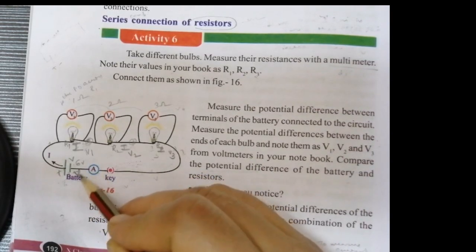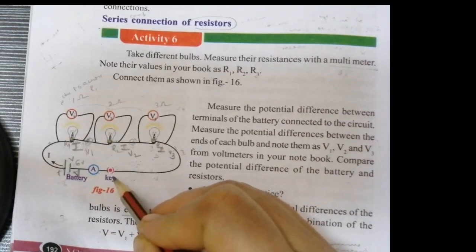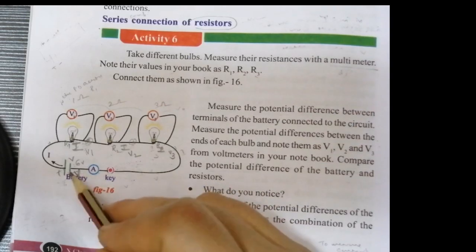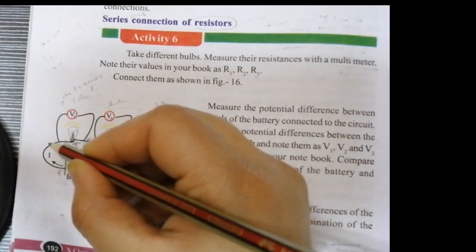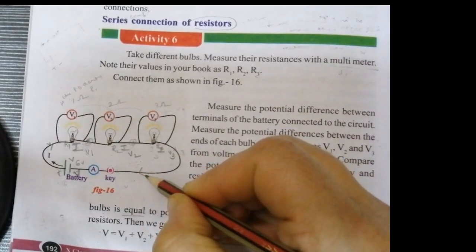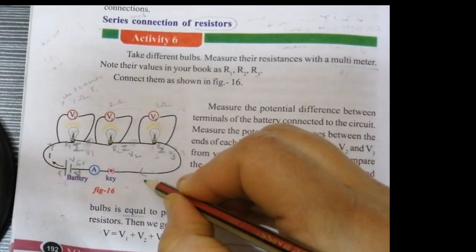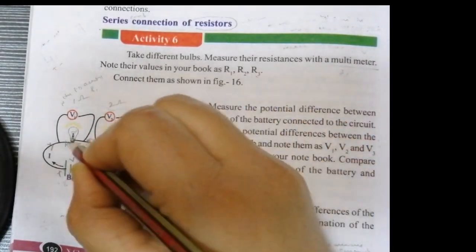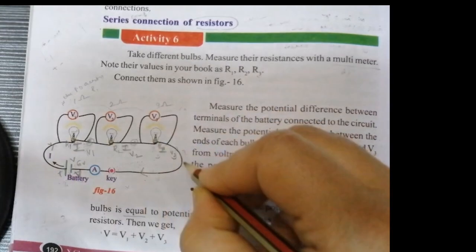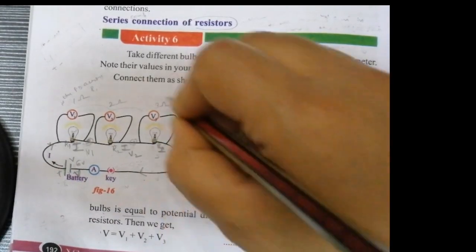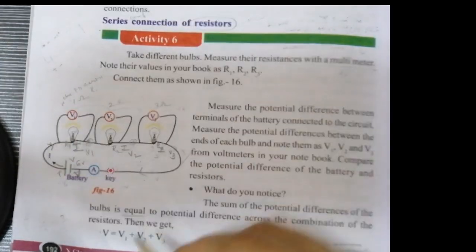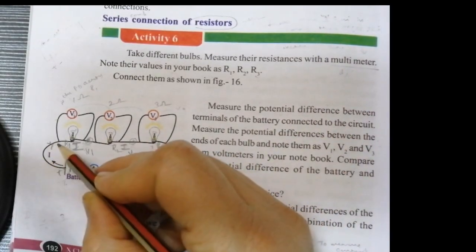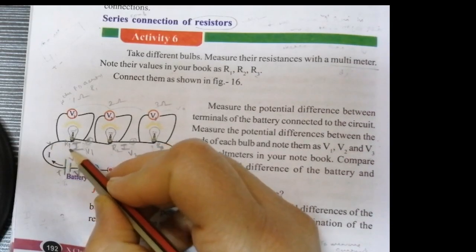Soon after placing the 6 volt battery, if we switch on the key, the electric current starts flowing. The electric current starts from the positive terminal and reaches the negative terminal, from high potential to low potential. Current always flows from high potential to low potential, whereas electrons flow opposite to this. If the current is flowing from positive to negative, the electrons will flow from negative to positive.